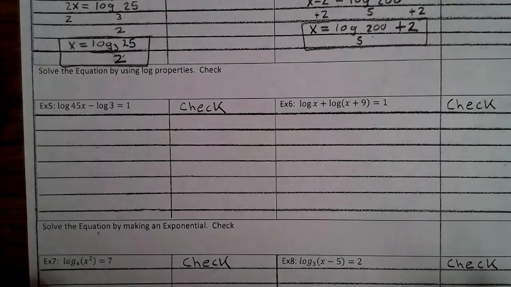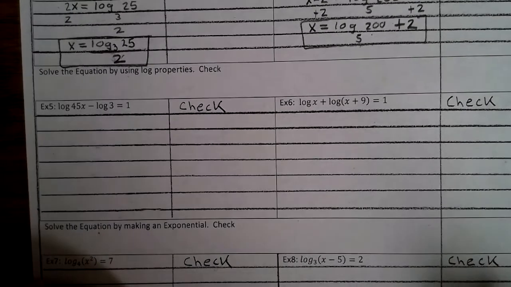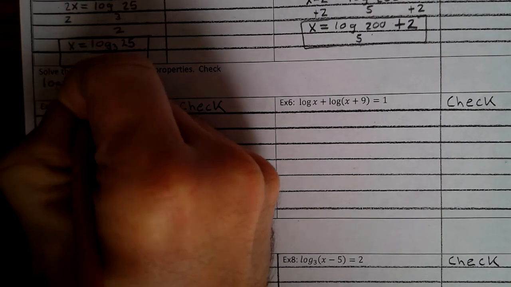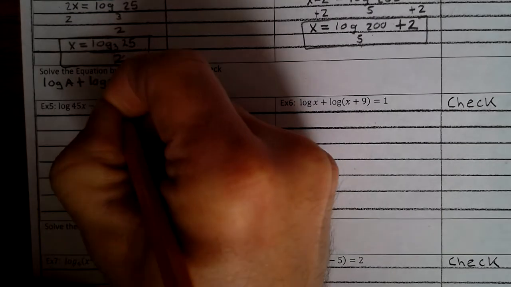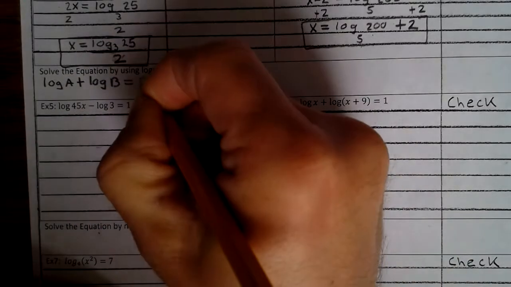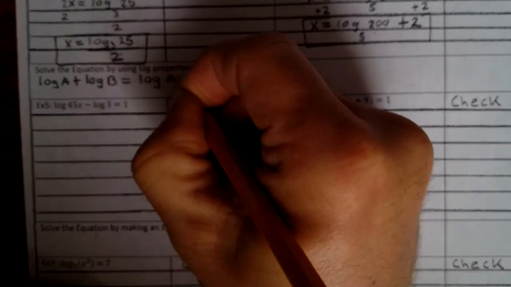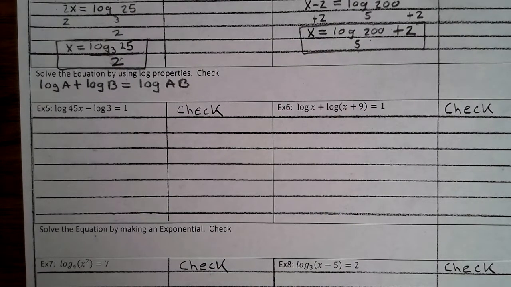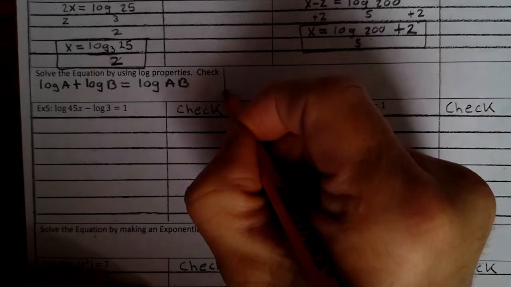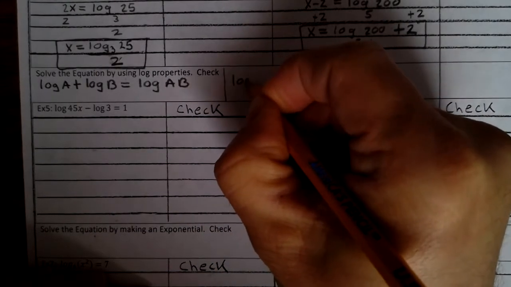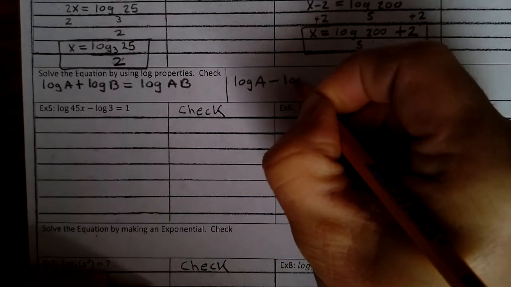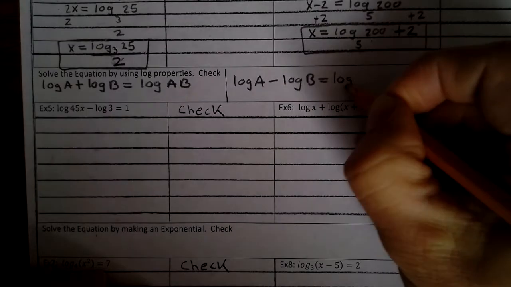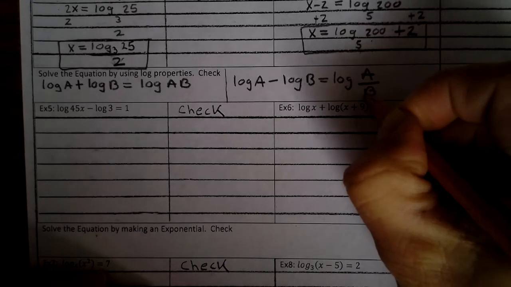So if we have log of A plus log of B, that is equivalent to log of A times B. Okay, and the other one you would possibly need is log of A minus log of B is equivalent to log of A divided by B. Okay, so those are the only two properties you really need to worry about for example 5 and 6.